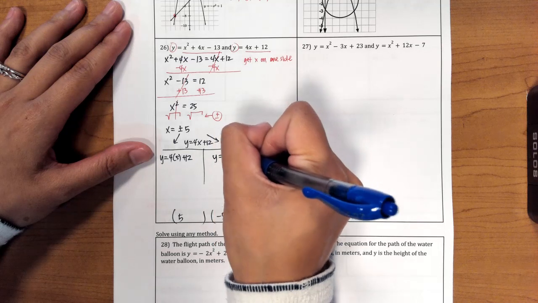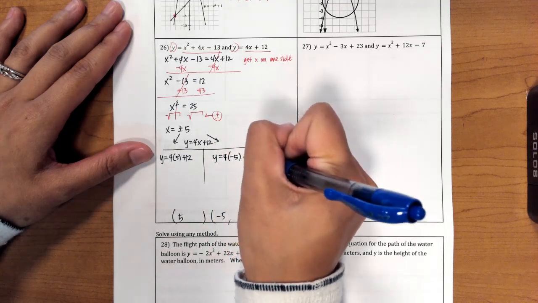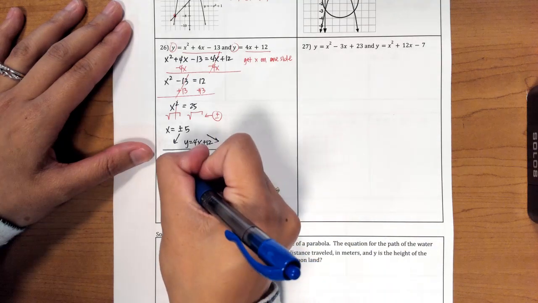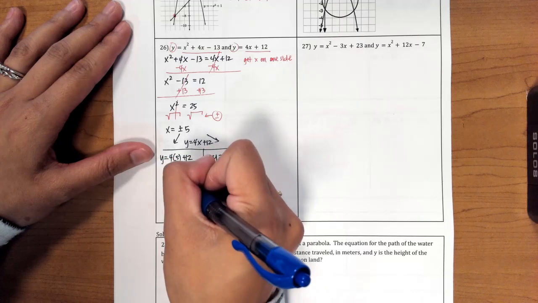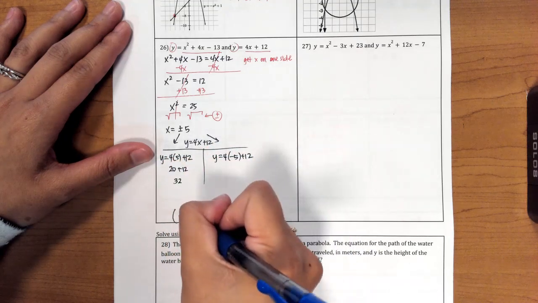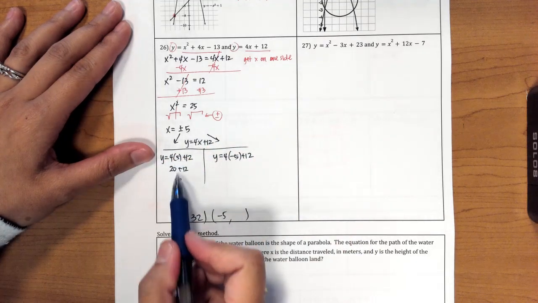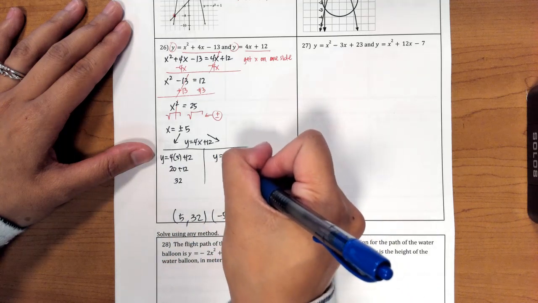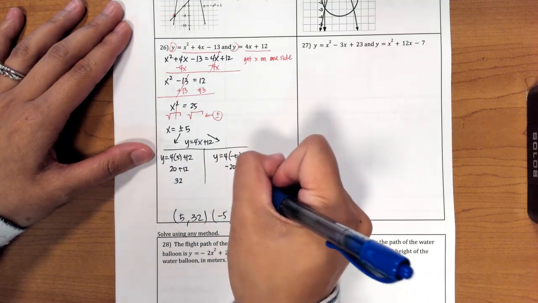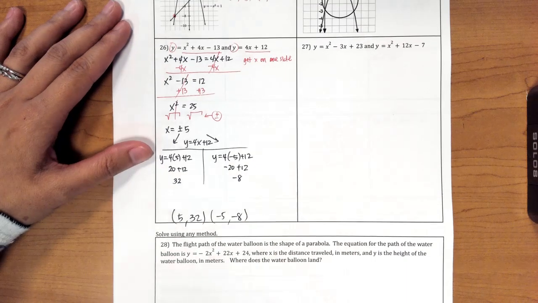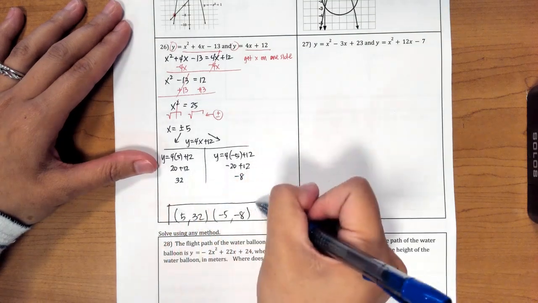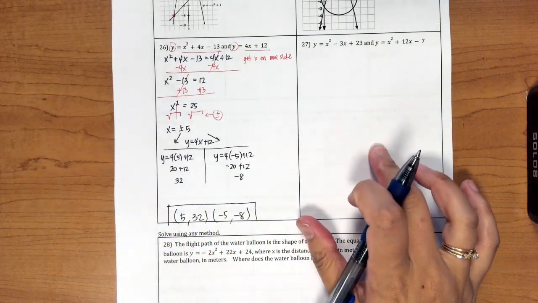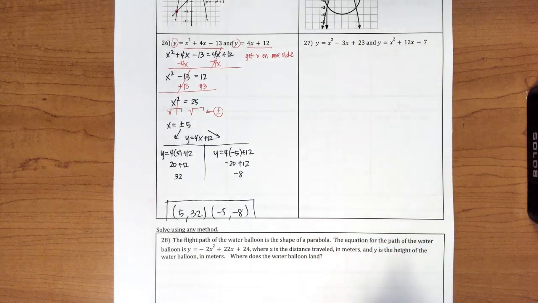And y equals 4 times negative 5 plus 12. I plugged in positive 5 for that one. If I plug in negative 5, I get negative 8. Try 27. Make sure you get y equals 21 because I might have made a mistake on the answer key there.